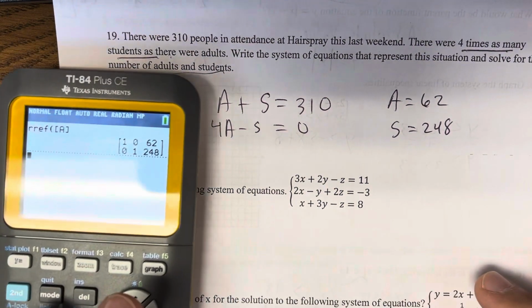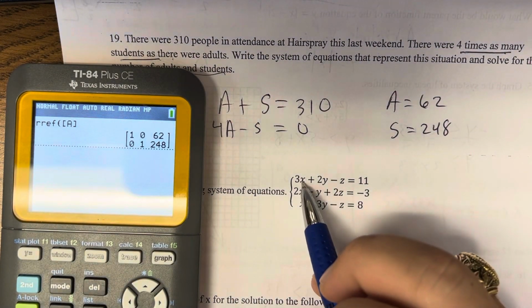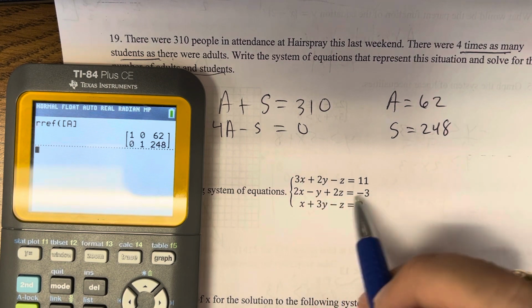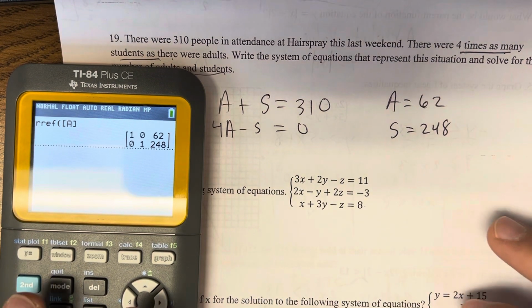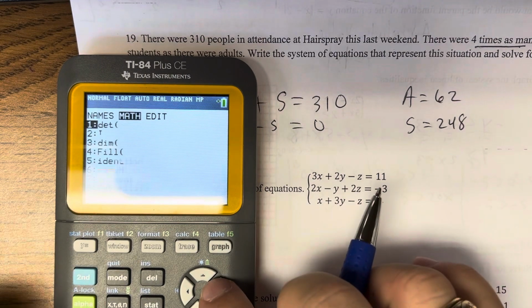So all the following of the system. So just make sure everything's in order. X, Y, Z, answer, X, Y, Z, answer, X, Y, Z, answer. If anything wasn't in order, we'd have to rearrange it. This one's good to go.